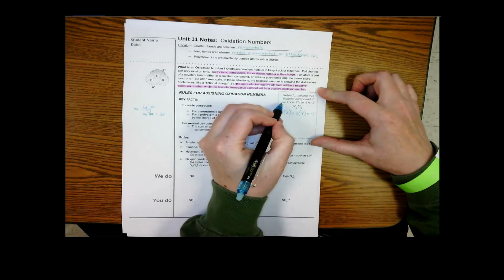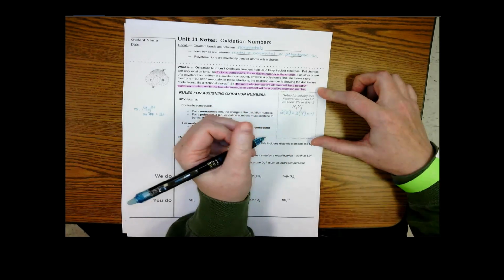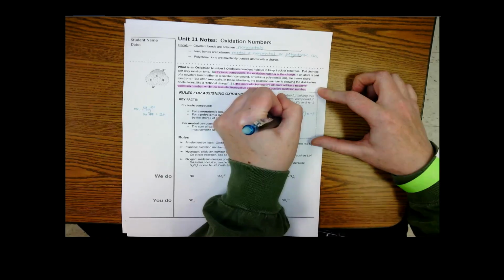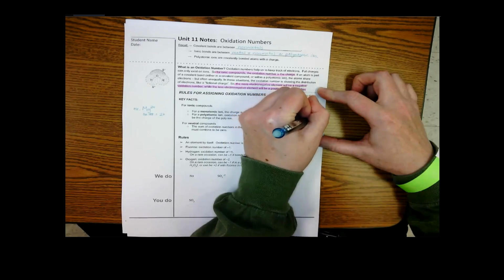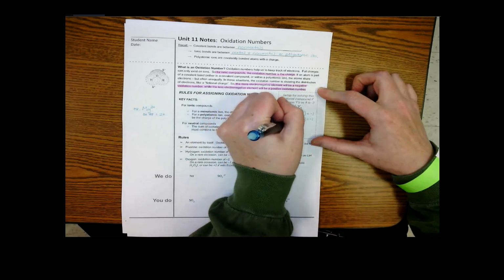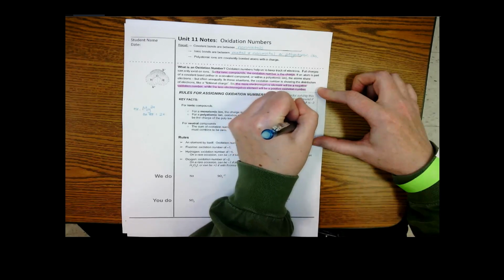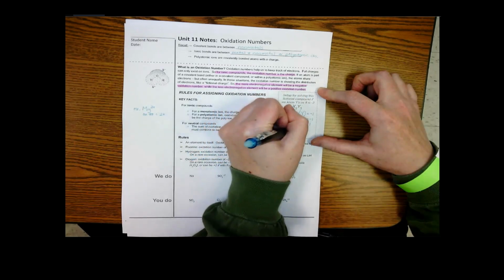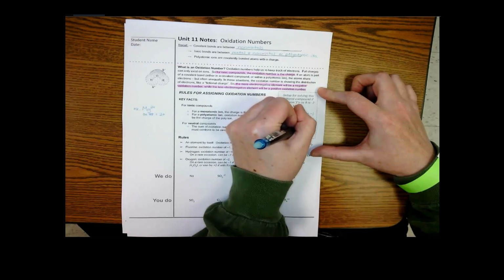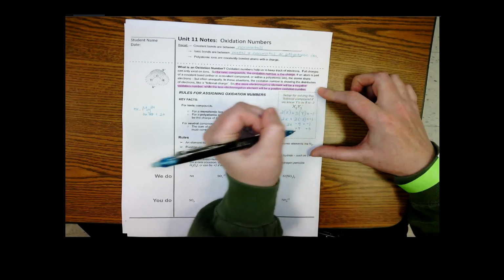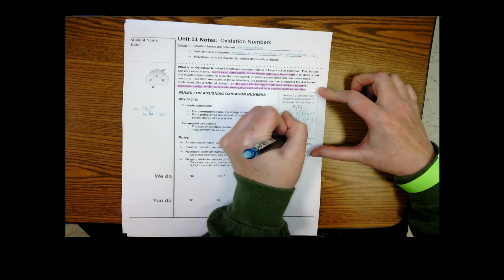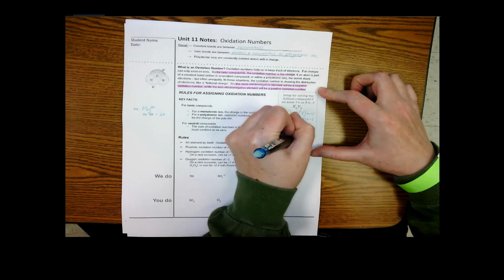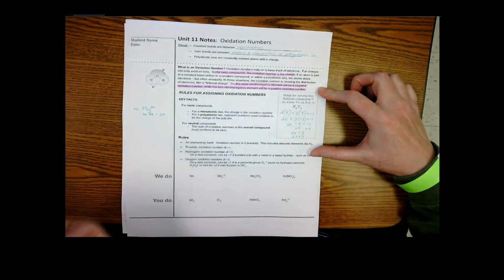And then this also tells us that we know that Y's oxidation number is -3. So that'll lead us to 2x plus 3 times -3 is equal to -1. So 2x minus 9 equals -1. And then to get x by itself, we'll add 9 to both sides. 2x is equal to +8. So x's oxidation number is going to be +4.